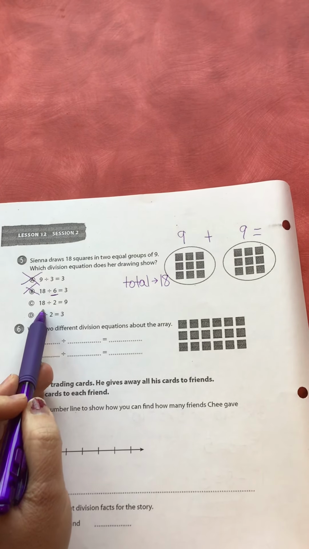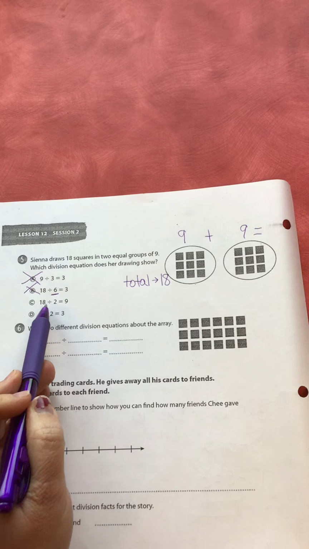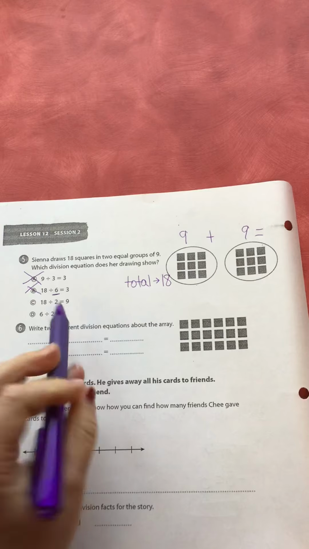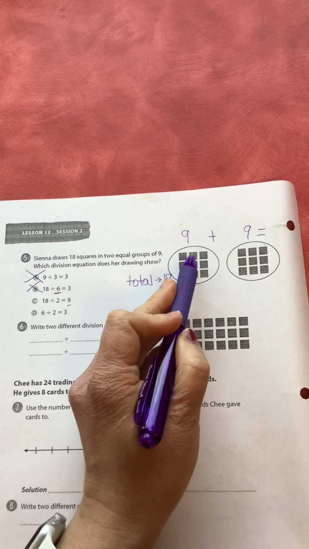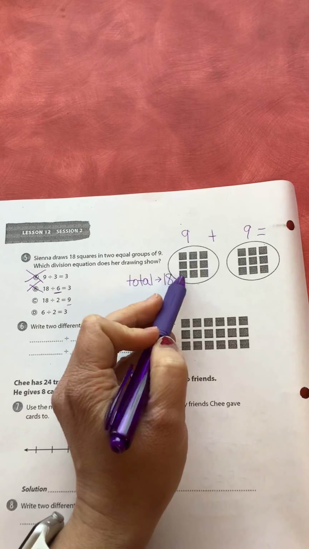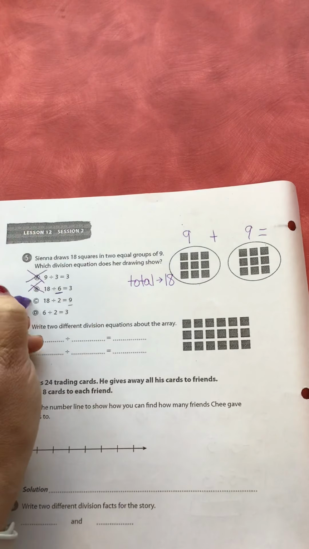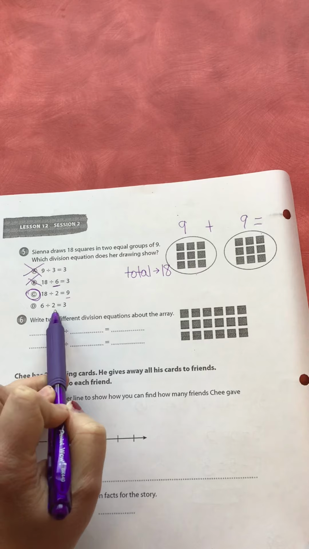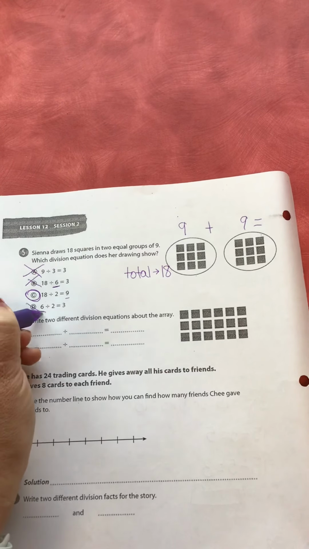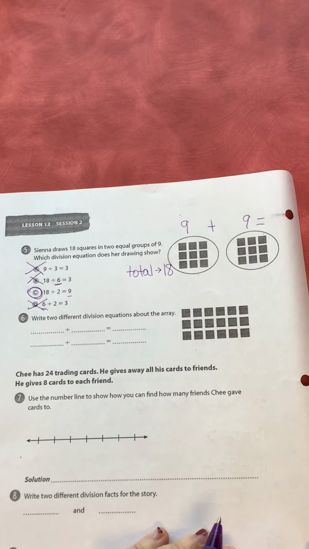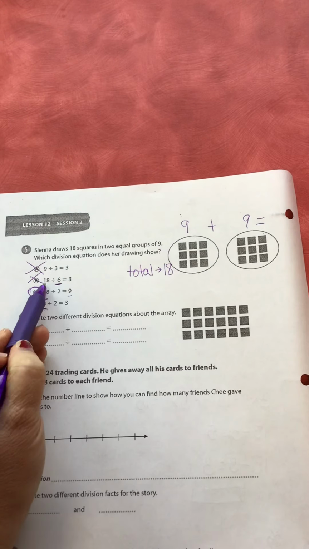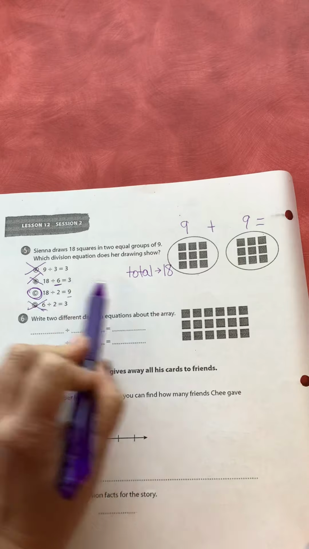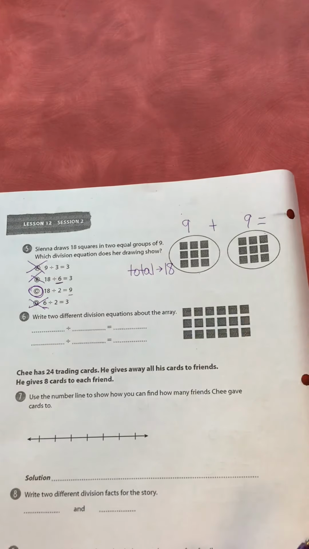Does this start with 18? It does. And is the 18 divided into 2 groups? 1, 2. Yes, it is. And then how many are in each group? 1, 2, 3, 4, 5, 6, 7, 8, 9. So C is our answer. D says 6 divided by 2, but it doesn't start with our total of 18. So we know that is wrong. And you want to be careful, even though letter B started with 18, it didn't have the correct number of groups or the number in each group.